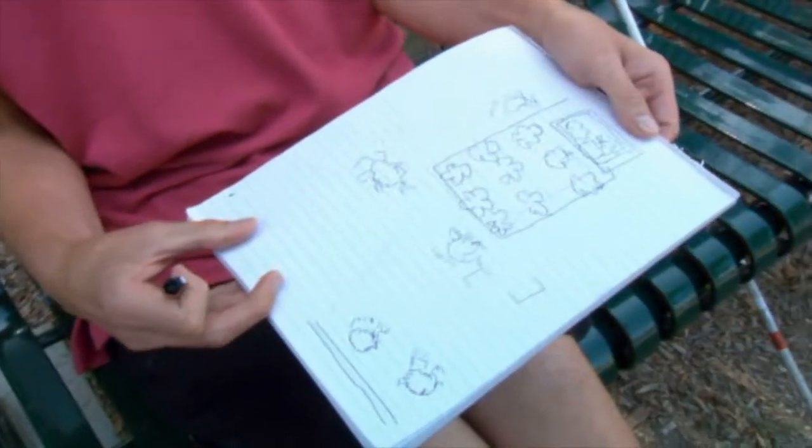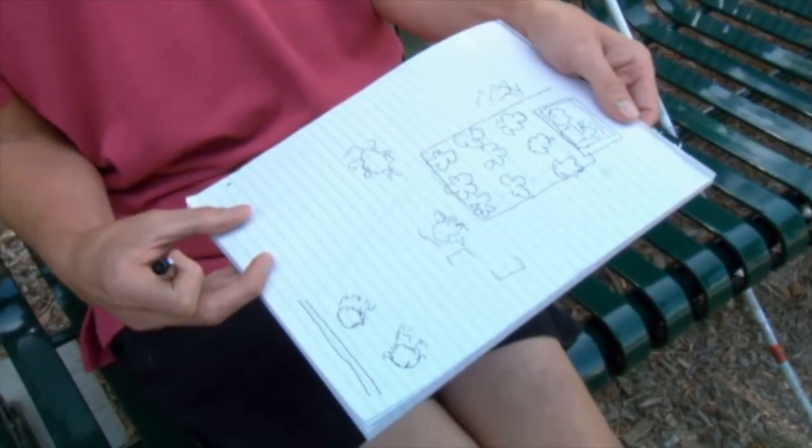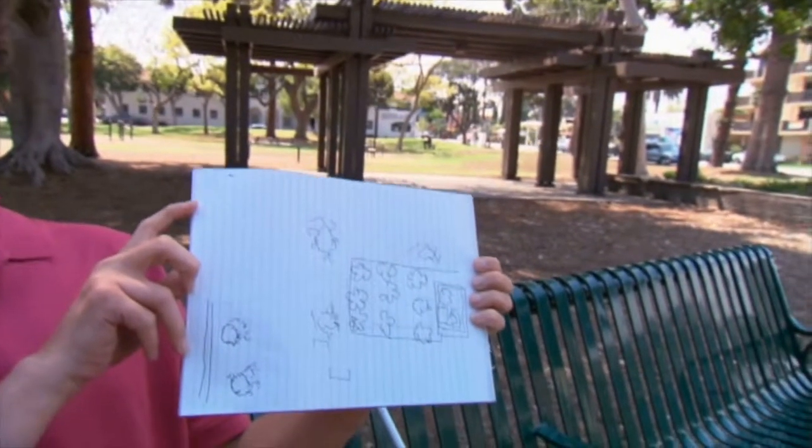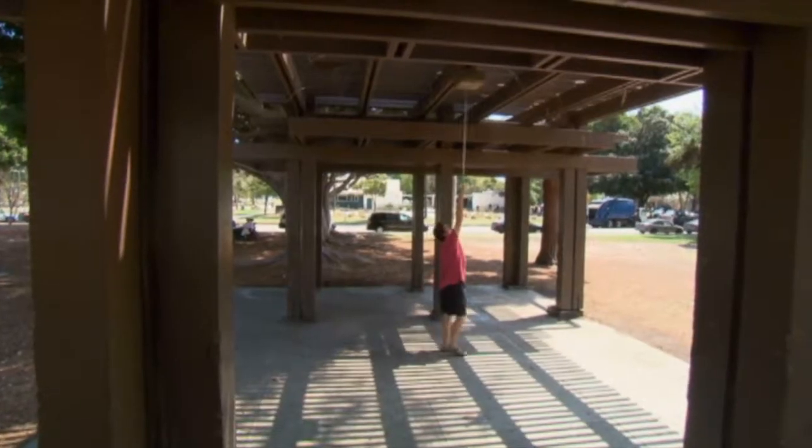The accuracy of the image is uncanny. It shows that there's an actual imaging process taking place. You're using sound instead of light to create a picture. Well, I was right about the roof.